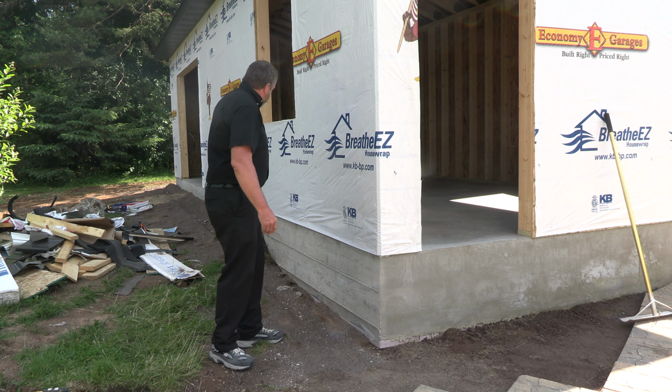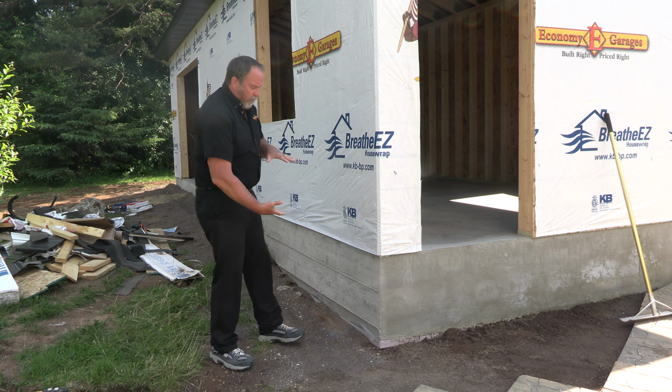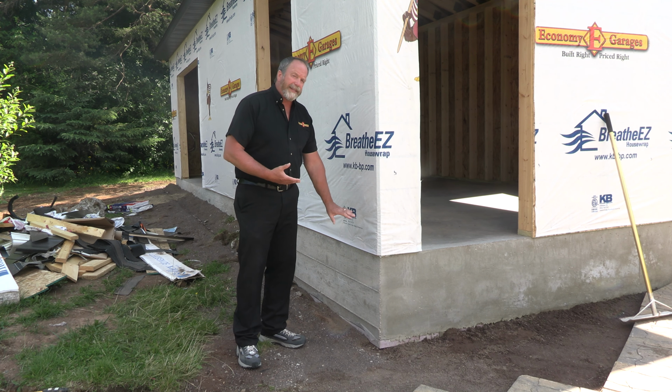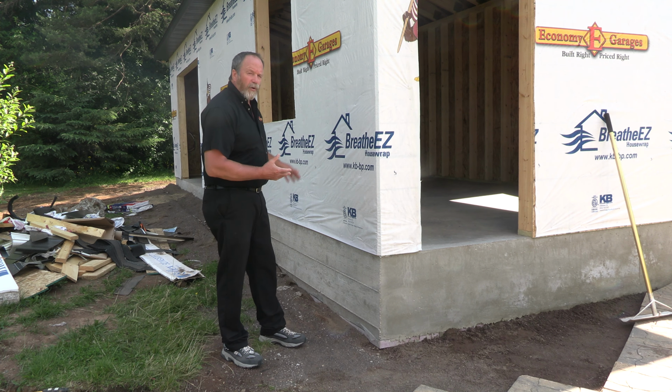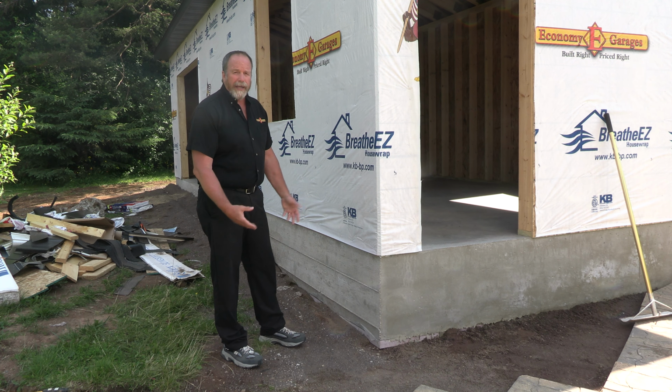Anything from a regular grade beam down on the other end of the building. And as the grade drops away, we have a high form on this end of the building, and there's foam underneath the whole thing, so it'll help the comfort of the person walking on it.